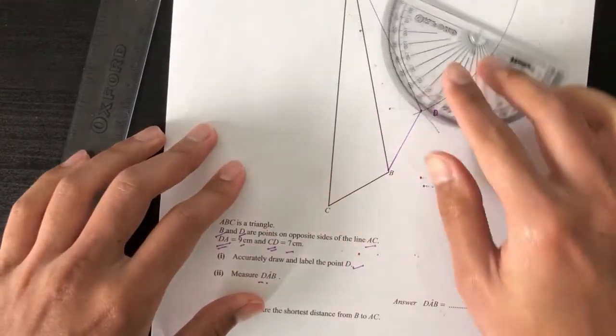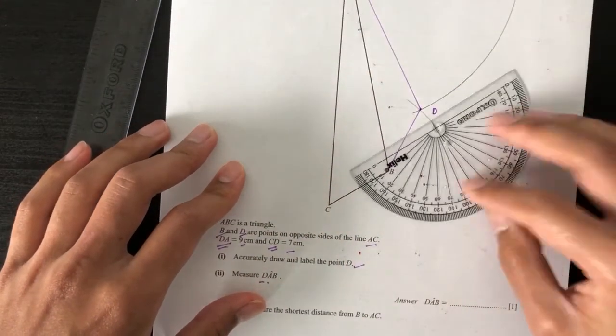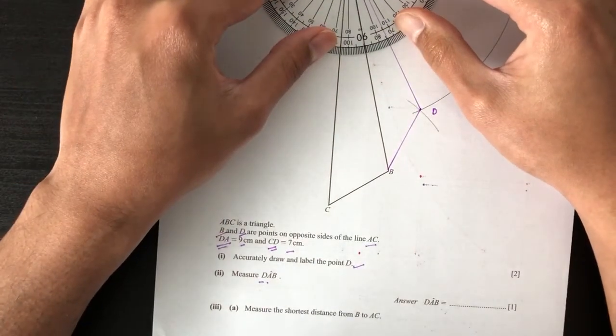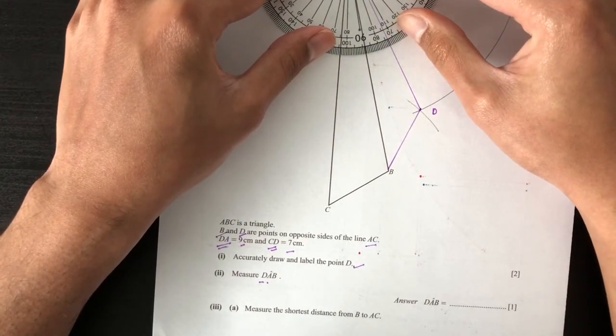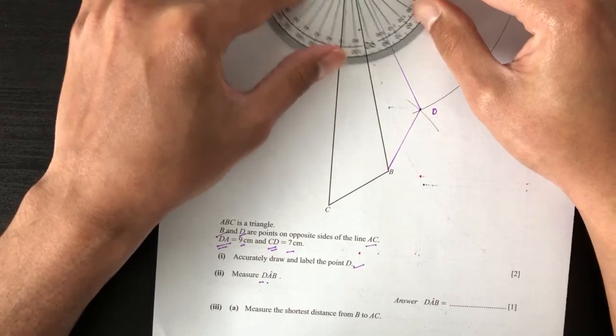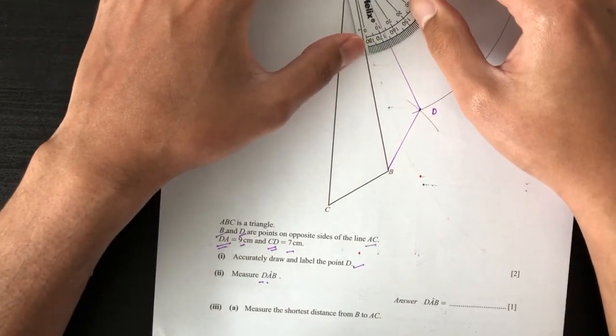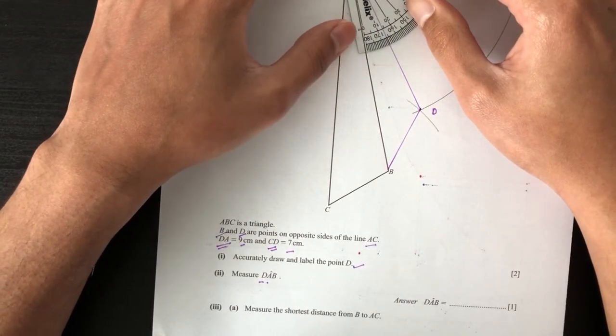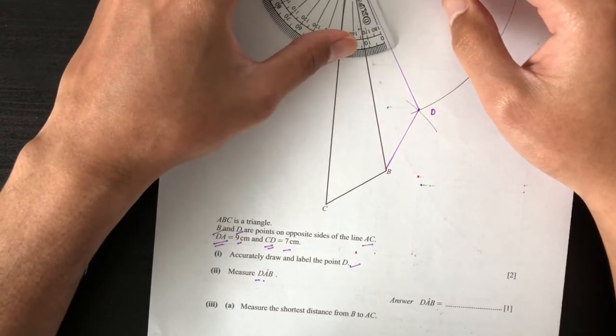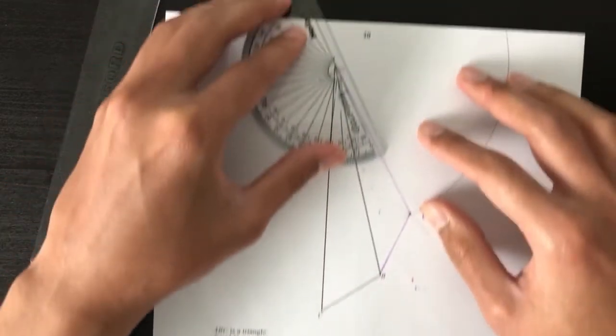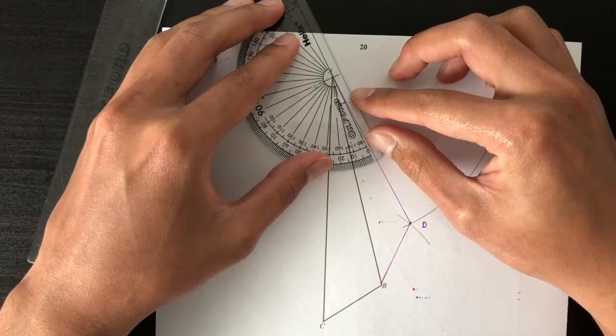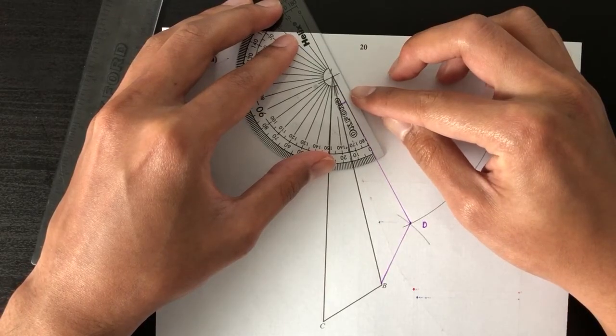You have to go to the point A. So point A, we can use it this way. The point A, let's see where it is. That's the point A. And what is the size of the angle?